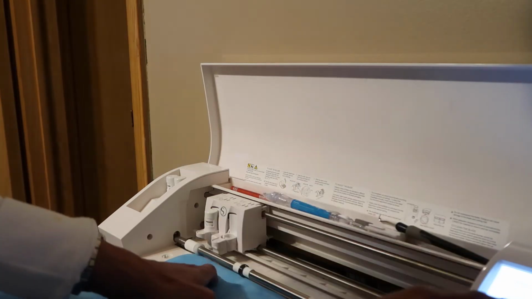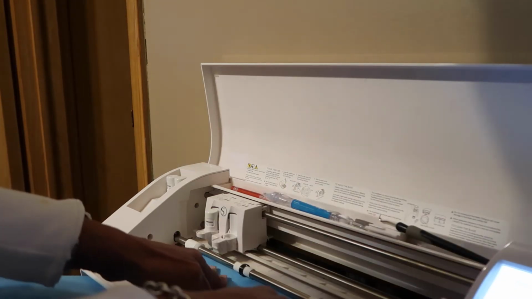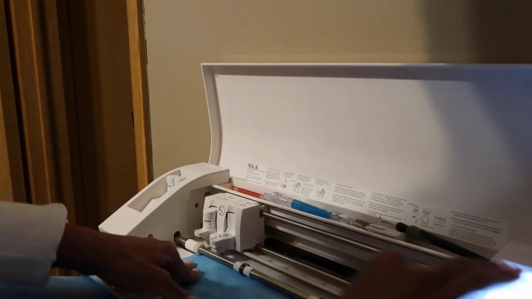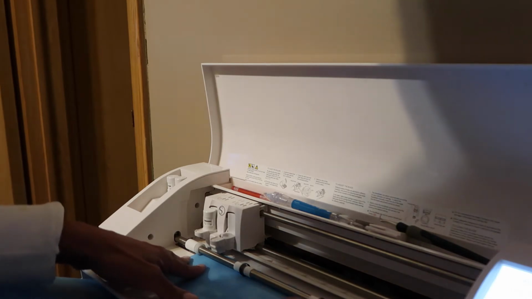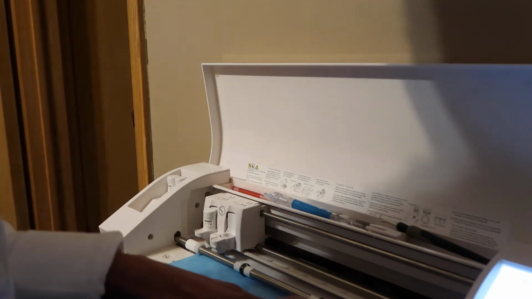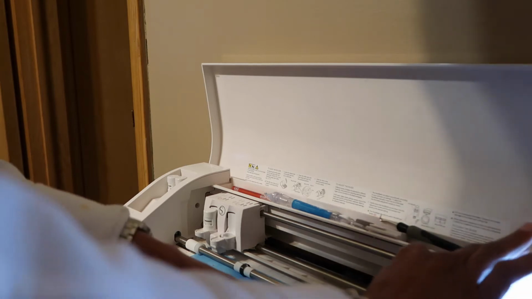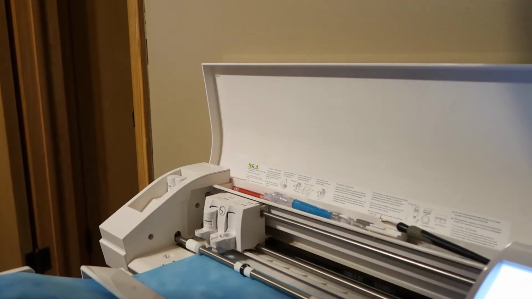So now what I'm going to do is just load my paper in. Okay, my paper is aligned in. So I am going to start it.